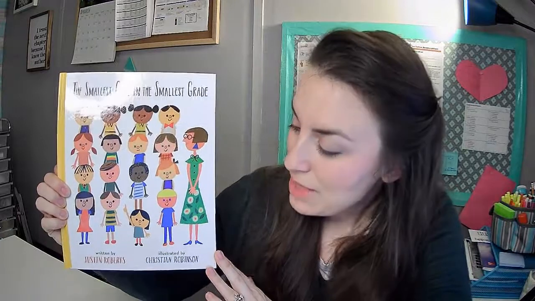Today's Read Aloud book is The Smallest Girl in the Smallest Grade. This is written by Justin Roberts and the illustrations are by Christian Robertson. This is a wonderful book and I know you're going to learn a wonderful lesson as we read it today.